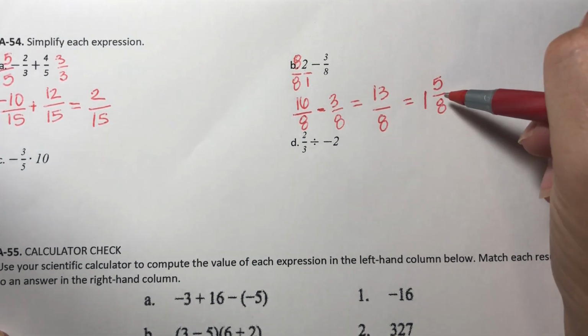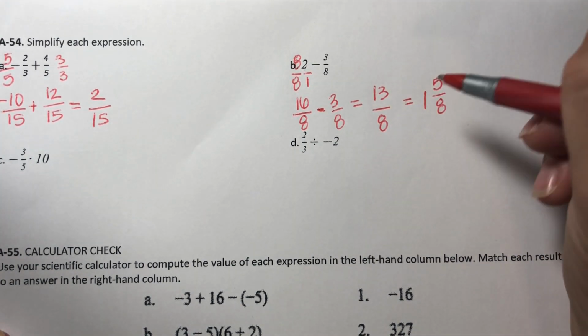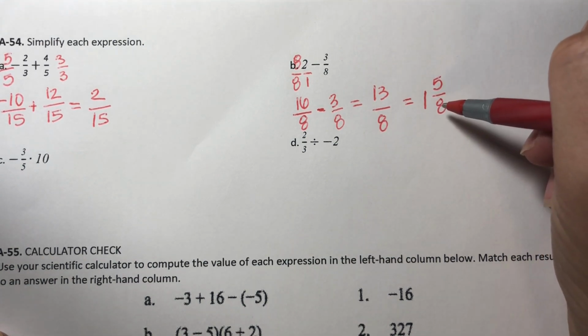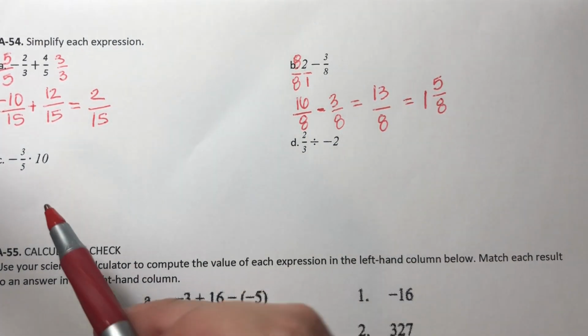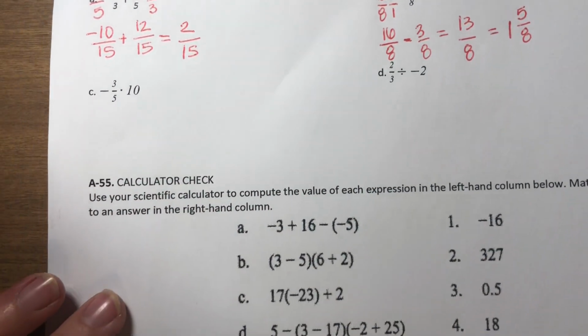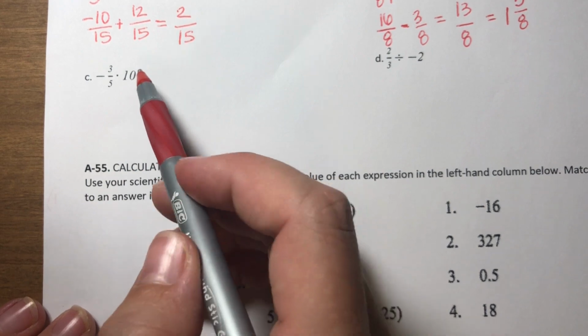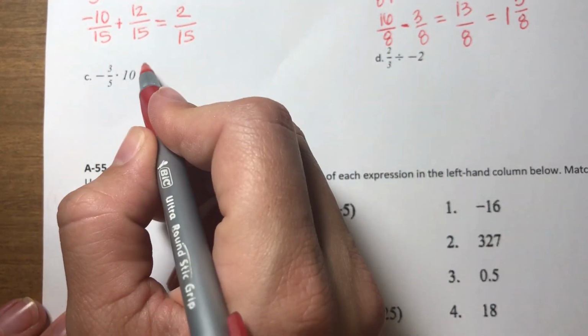For me, I'm fine with either of these, right? They mean the same thing. So I've got 13/8 or I have 1 and 5/8. They're both the same. Now, moving on to part C with the multiplication. Multiplying fractions is probably the easiest. All we have to do is multiply straight across.